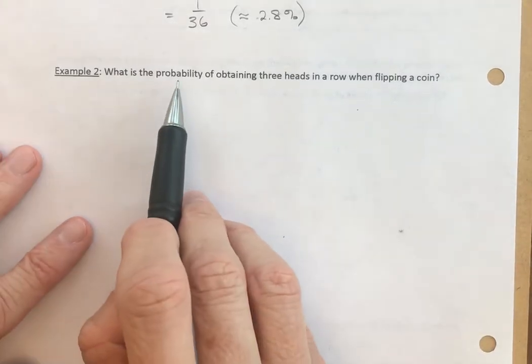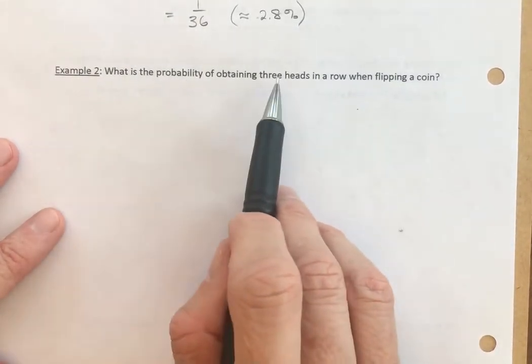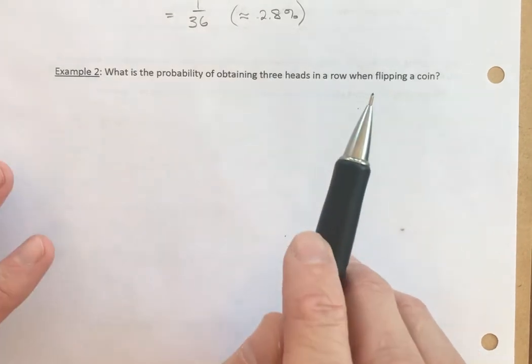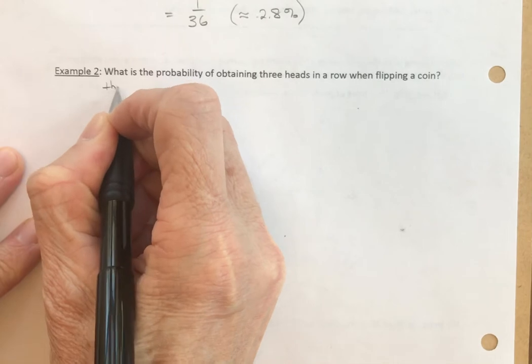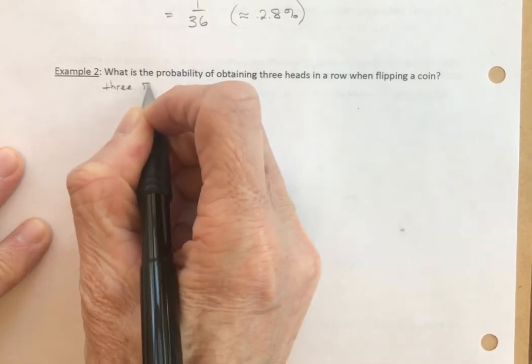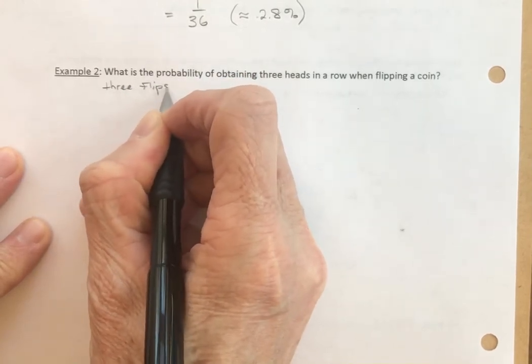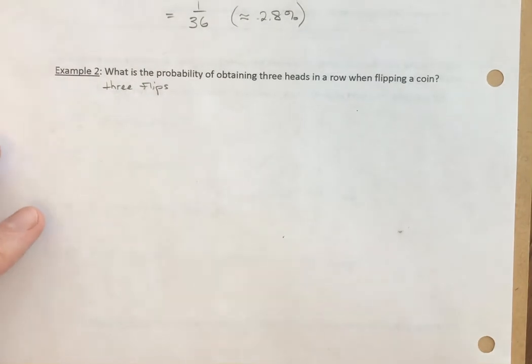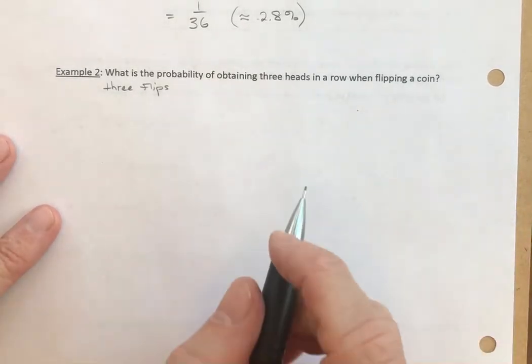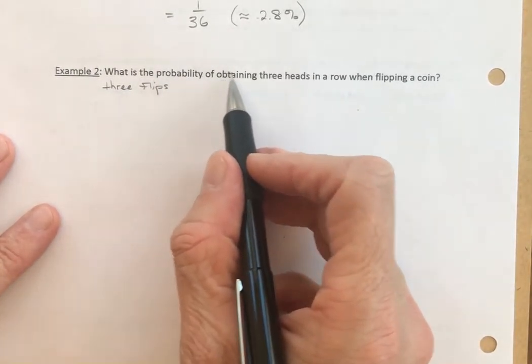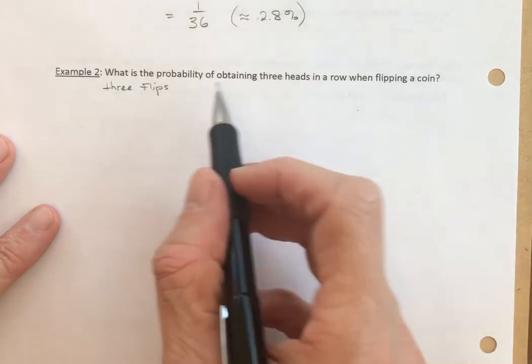Okay, here we want to take a coin and flip this coin 3 times and we want to get 3 heads. So let's recognize we have 3 events. We have 3 flips. We're flipping a coin 3 times. So we're going to have those 3 different fractions. 3 events taking place. I don't even see the word and in here, but I know I'm doing it 3 times.